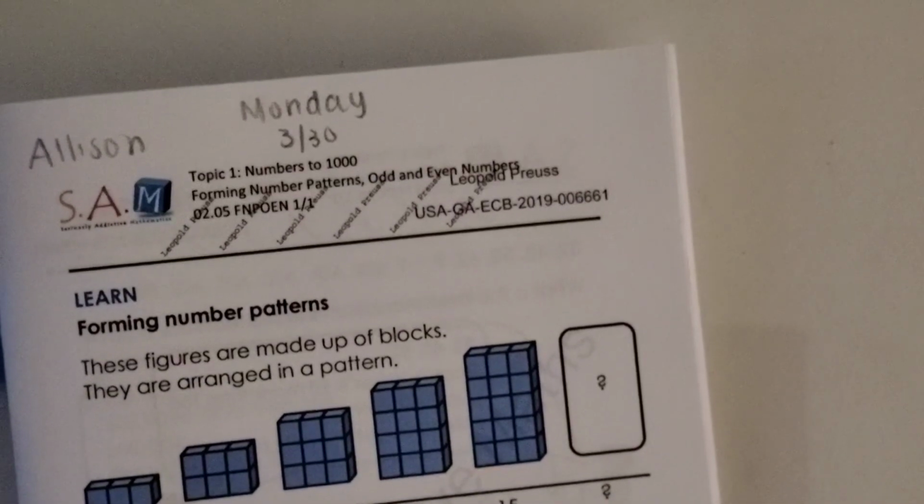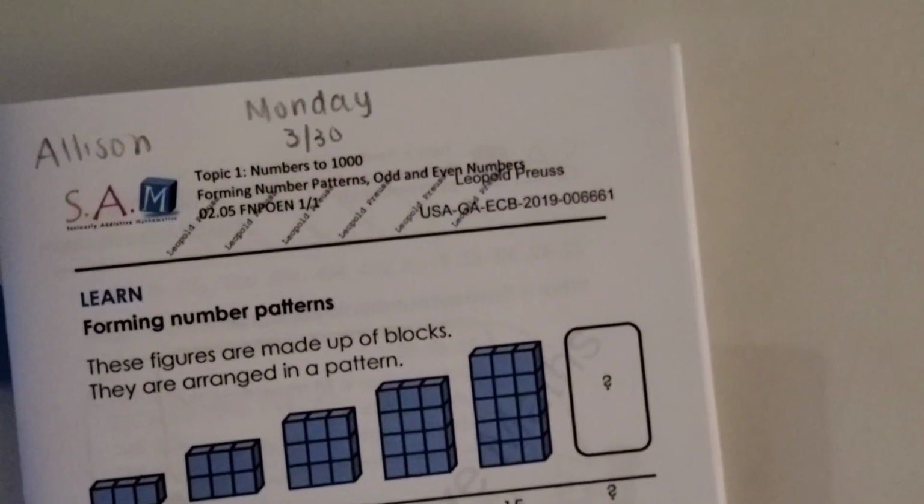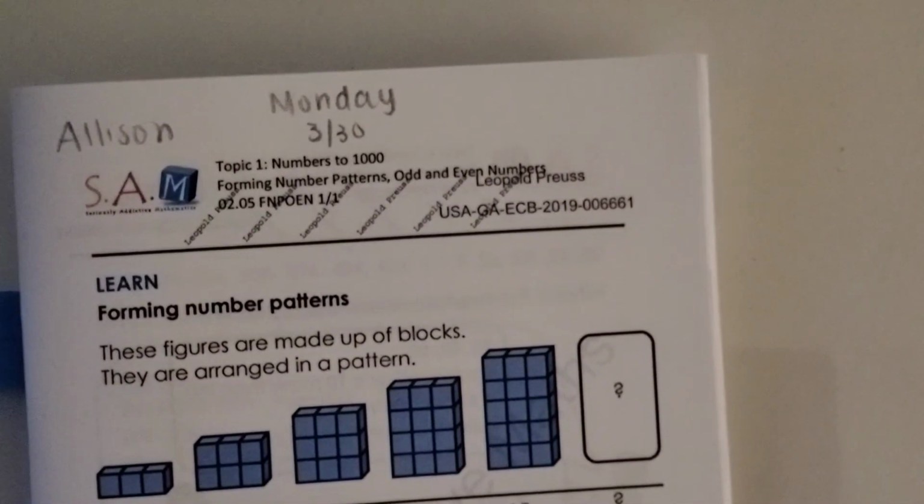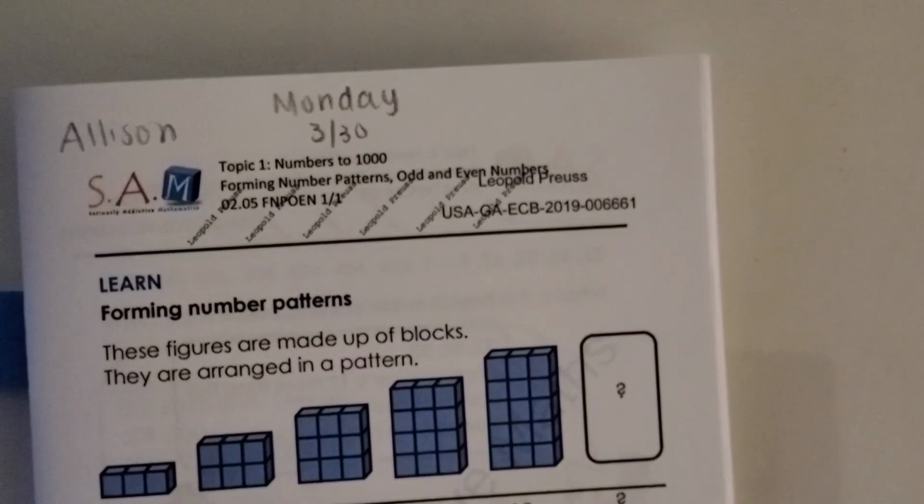Hello, boys and girls. Today we're going to be learning about forming number patterns. And I know we love patterns. Those are a lot of fun. So this should be a really fun lesson.